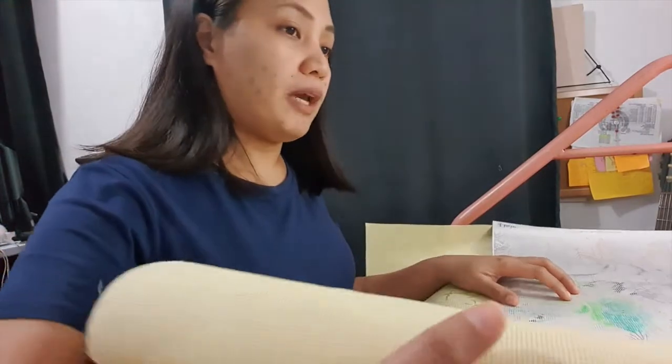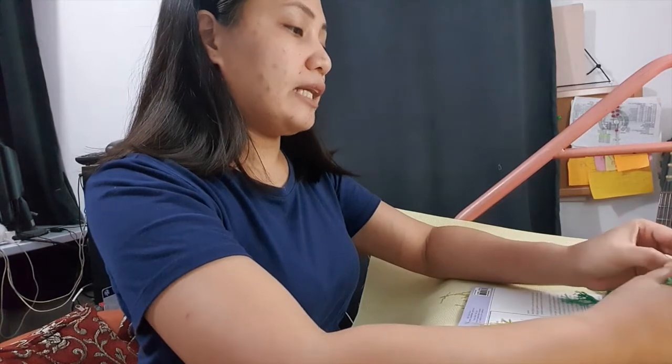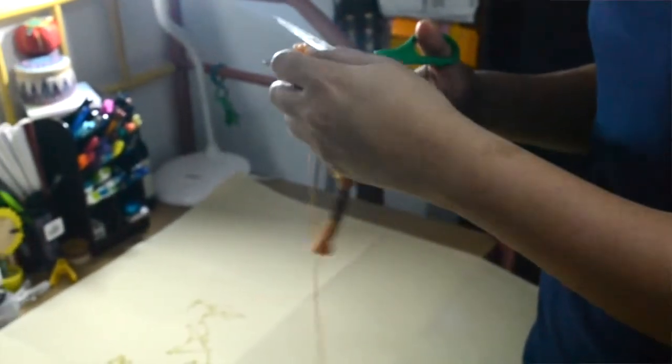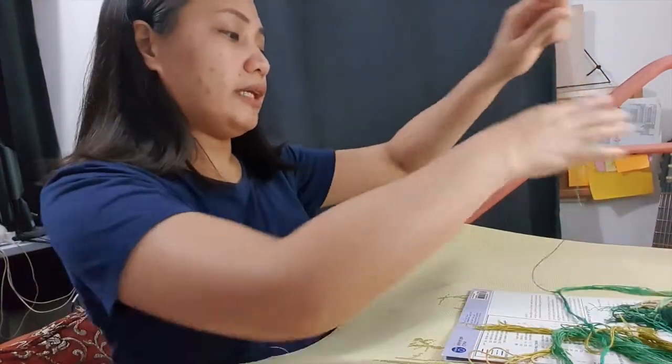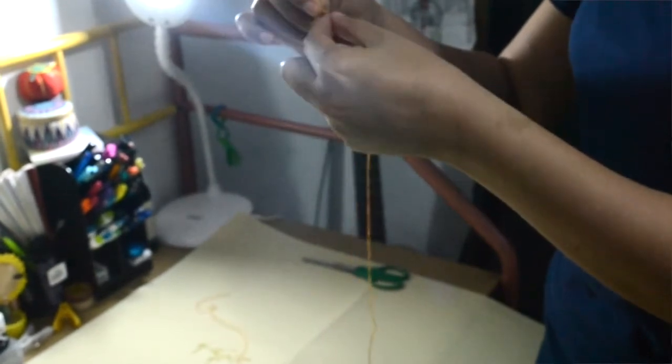Now that you're ready to stitch, let's prepare our thread. So from the skein, what you'll do is get a certain length of the thread. In my case, I use at least an arm length of the thread. So after getting an arm length of the thread, then you get 3 strands of the thread. So all you have to do is separate those 3 and pull it up, making sure that you'll not tangle the rest of the thread.